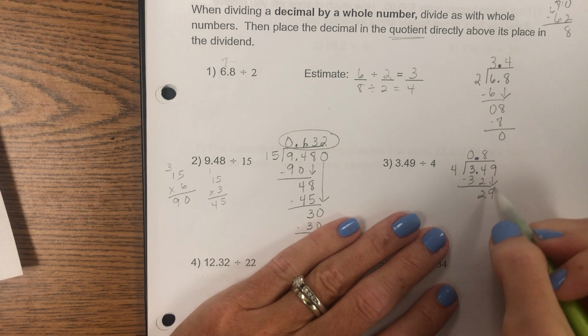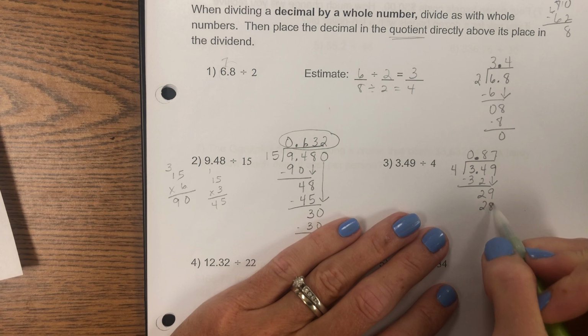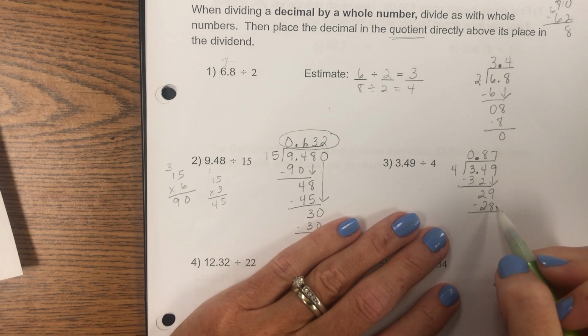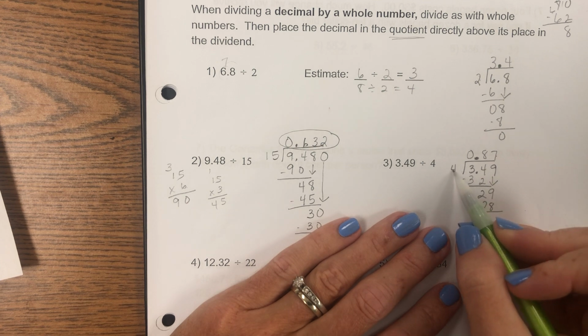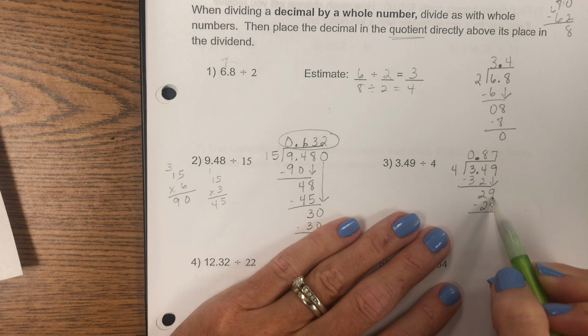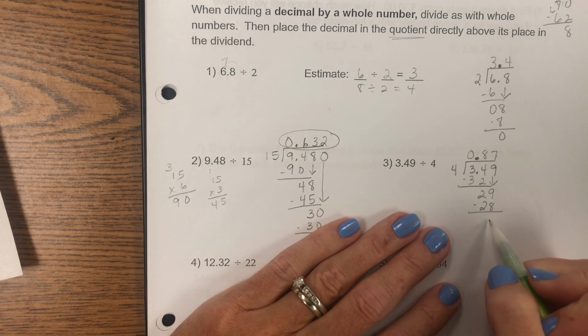Bring down the 9. 4 goes into 29 7 times because 7 times 4 is 28. Use your multiplication chart if you don't know your math facts well enough. Look at the row of 4 on your multiplication chart and see where you get as close as you can to 29 without going over, and that's 28, and that's 7 times. 7 times 4 is 28.